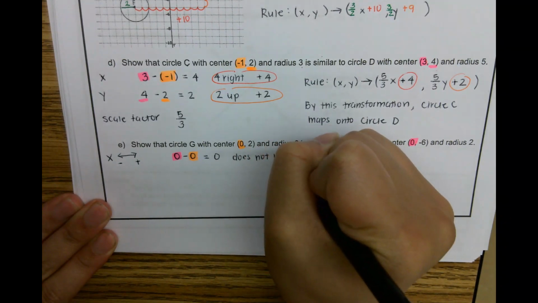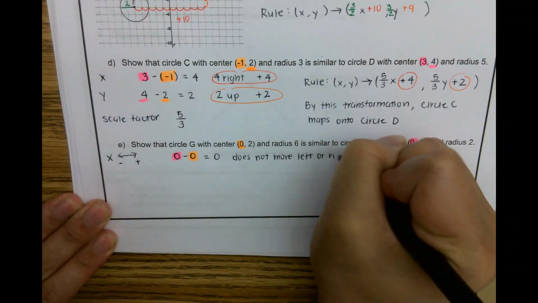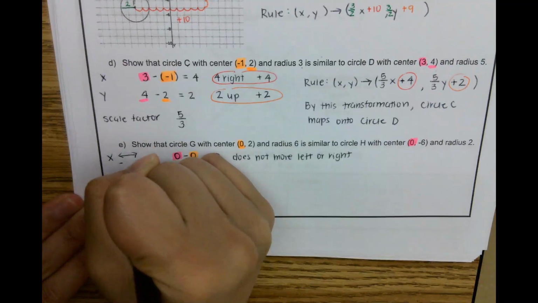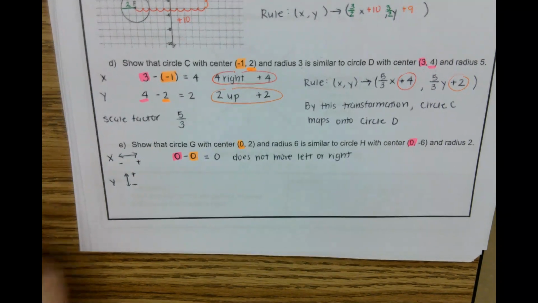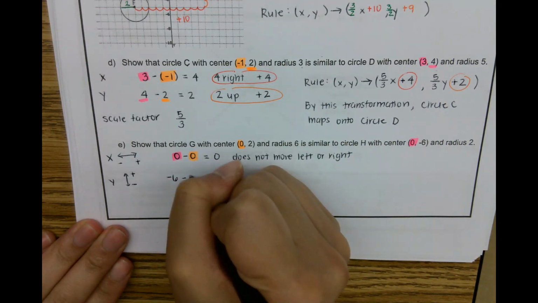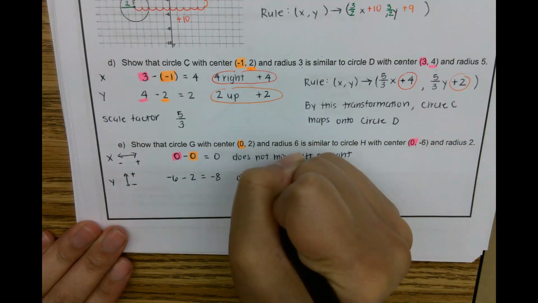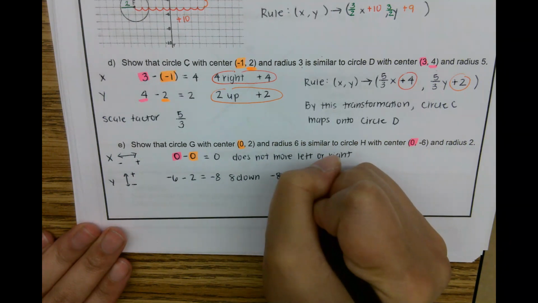It didn't change at all in terms of left or right. How do the y's move? y is up and down. If it's up, it'll be positive. If it's down, it'll be negative. So it'll be -6 minus 2, which gives me -8. That means it moves down 8, because it was -8.